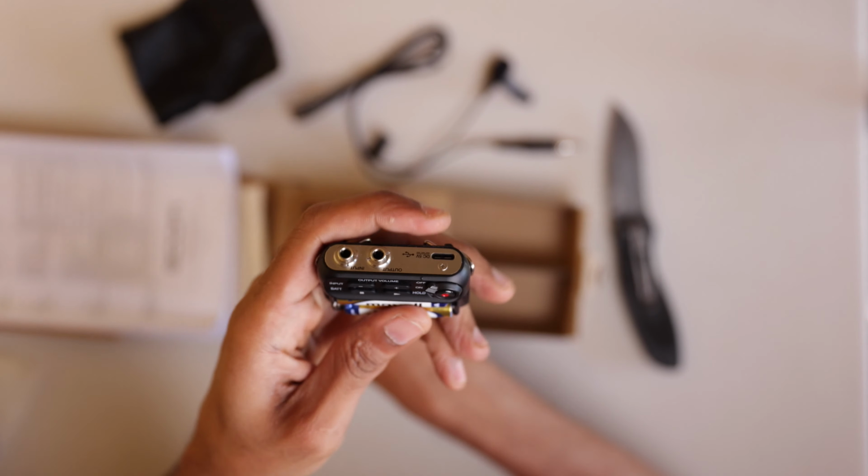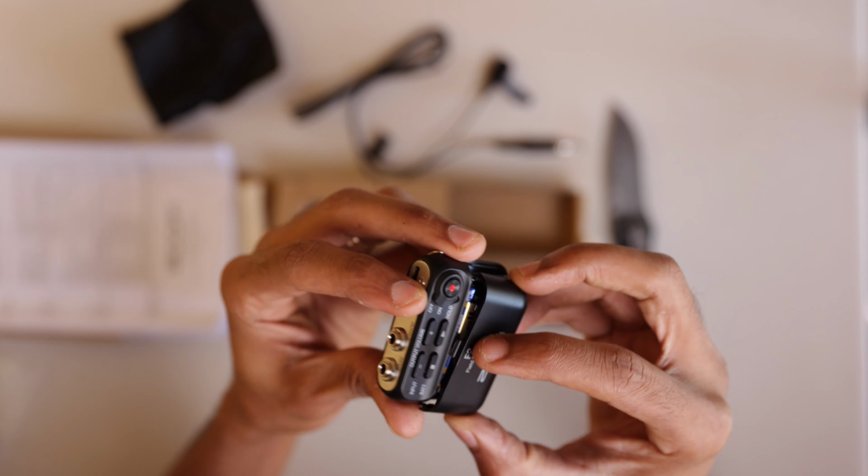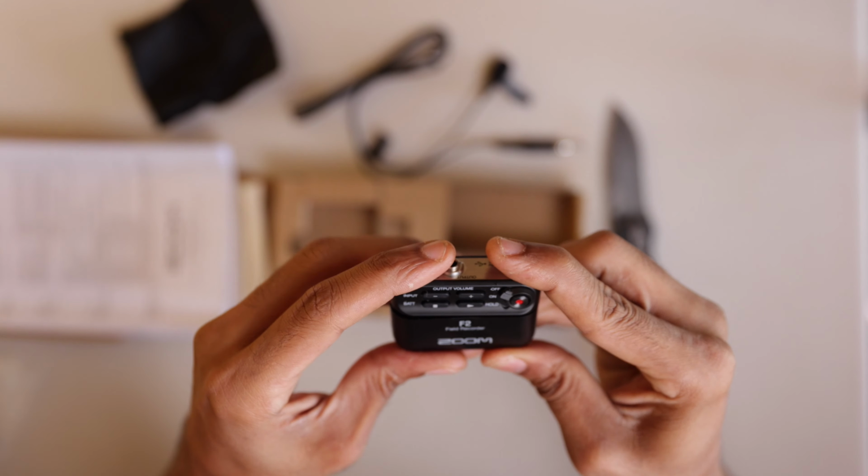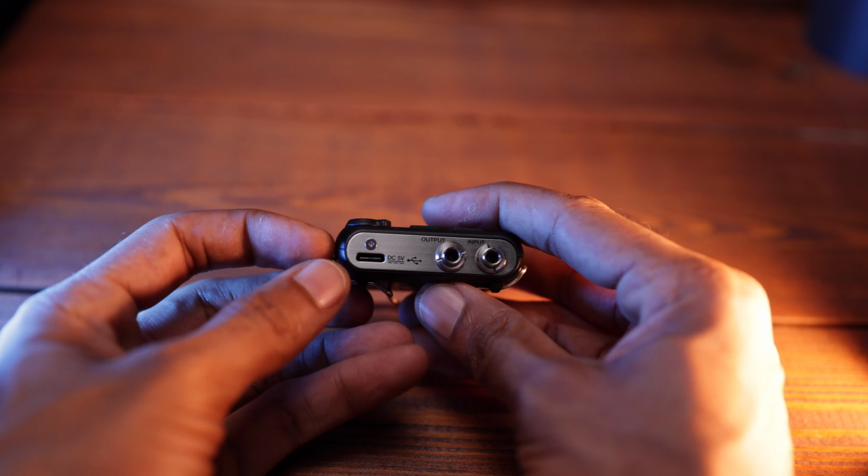Nickel metal hydride batteries should give you 10 hours and lithium batteries will give you 18 hours. I've heard cases where lithium batteries are giving a whopping 21 hours runtime. Now that's really impressive. The device also has a USB-C connection which allows you to connect your recorder to your computer to transfer files and to connect to the F2 editor app.